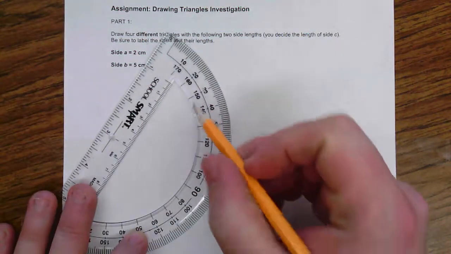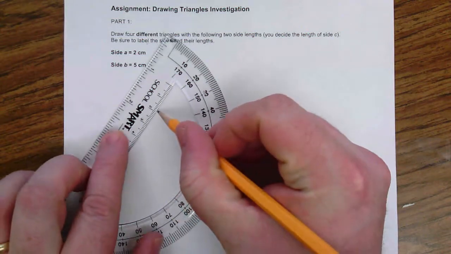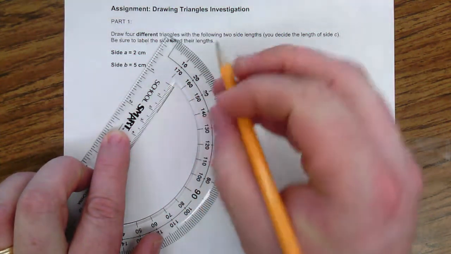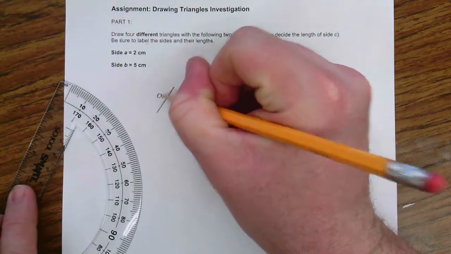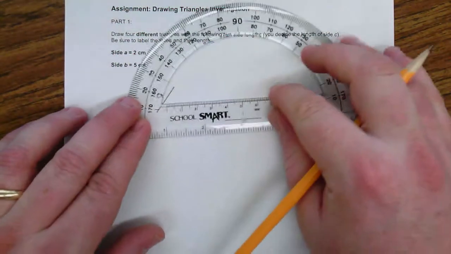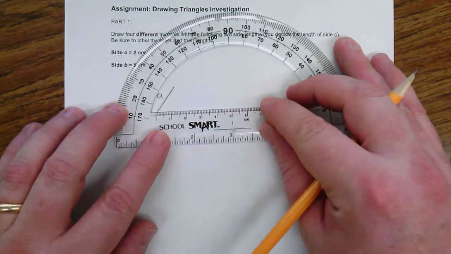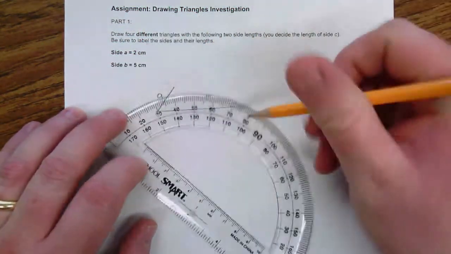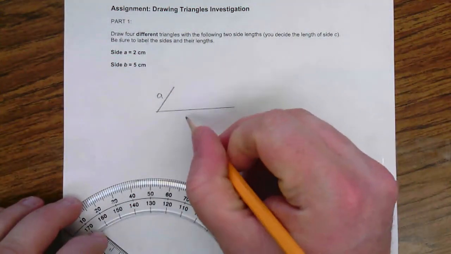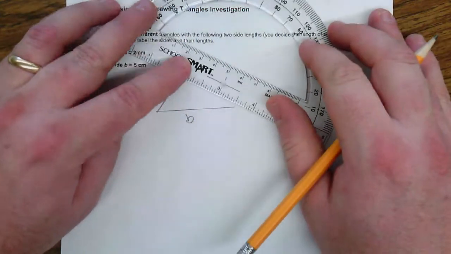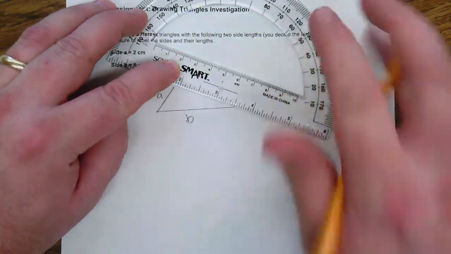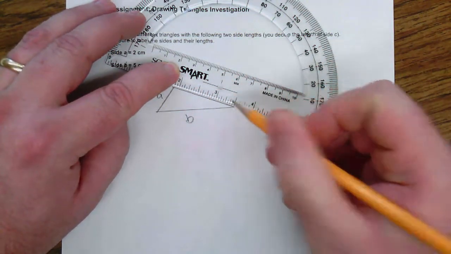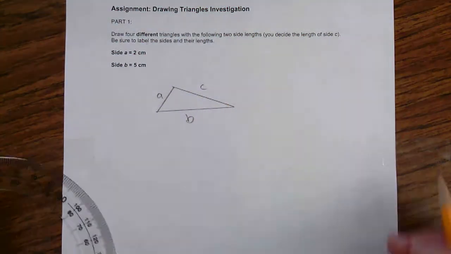So triangle A, we need to have 2 centimeters. So from here to here, that's side A. Side B has to be 5. So if I draw one for 5, right there. And side C is going to be right there.